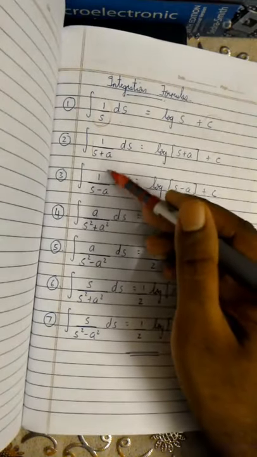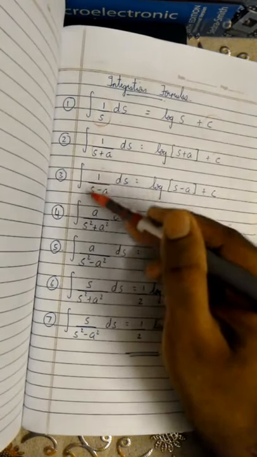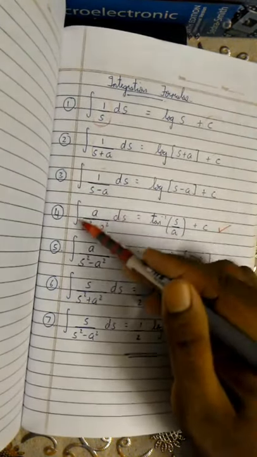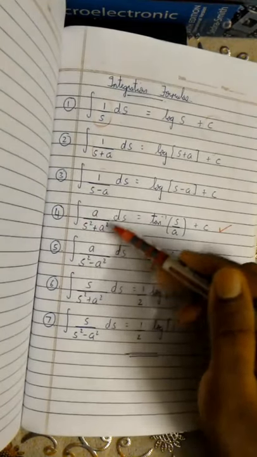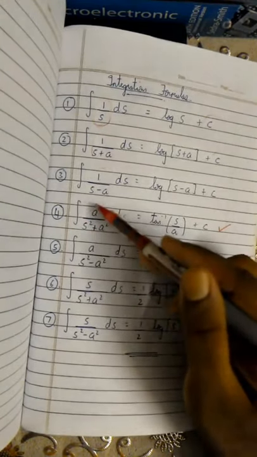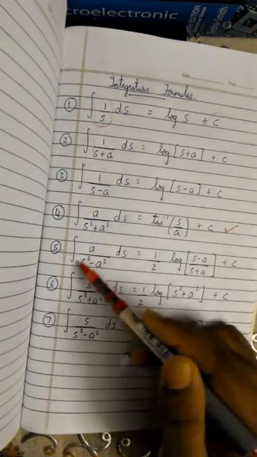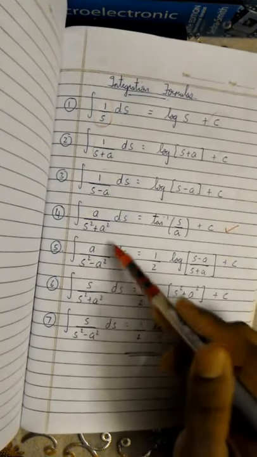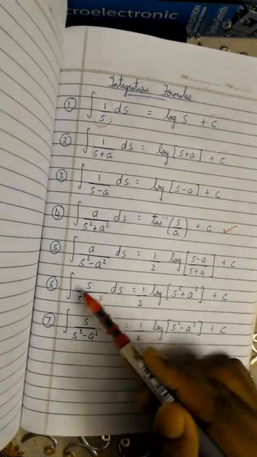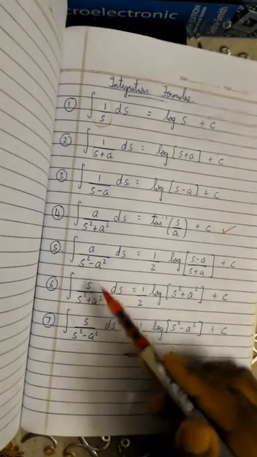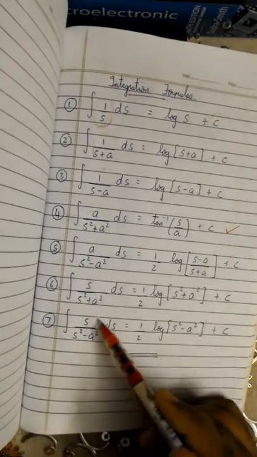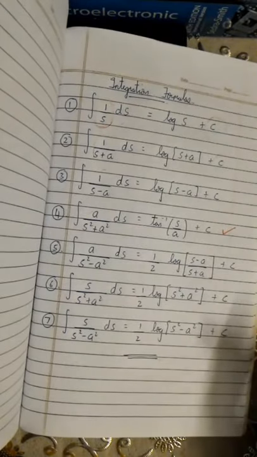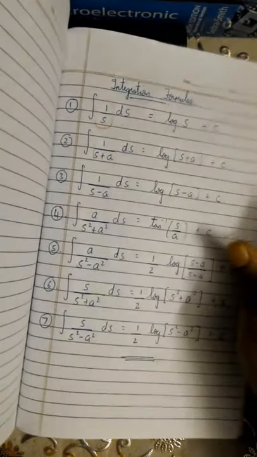This is the Laplace transform of e raised to plus at. This is the Laplace transform of sin at. This is the Laplace transform of sinh at. This is the Laplace transform of cos at. And this is the Laplace transform of cosh at.